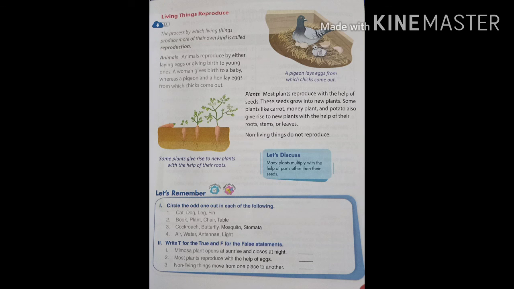Living things reproduce. The process by which living things produce more of their own kind is called reproduction. Animals reproduce by either laying eggs or giving birth to young ones. A woman gives birth to a baby, whereas a pigeon and a hen lay eggs, from which chicks come out.